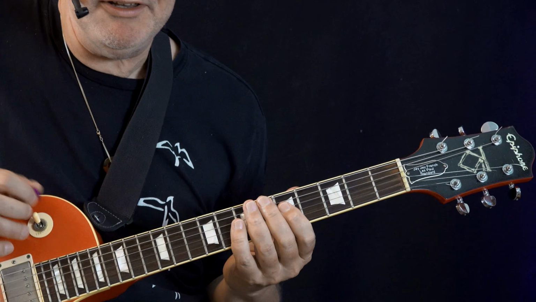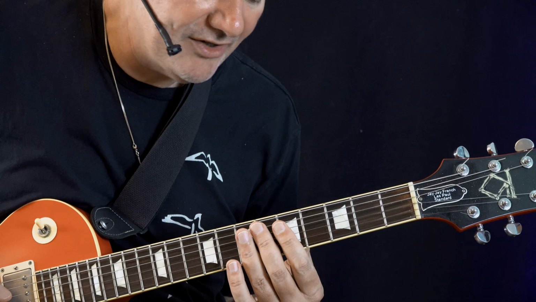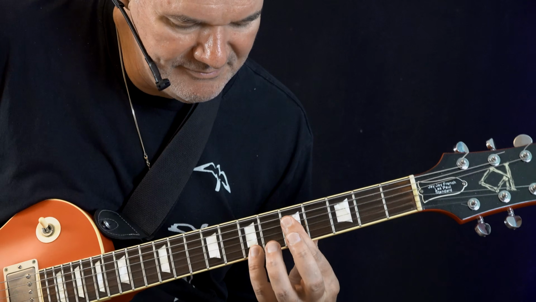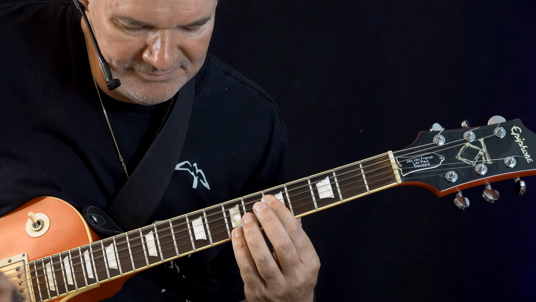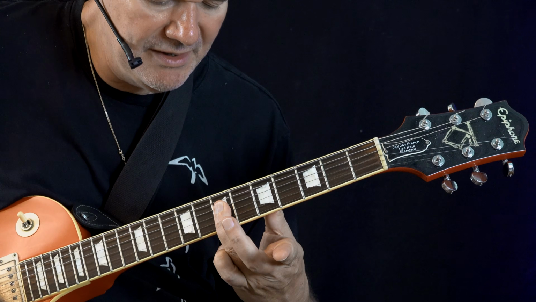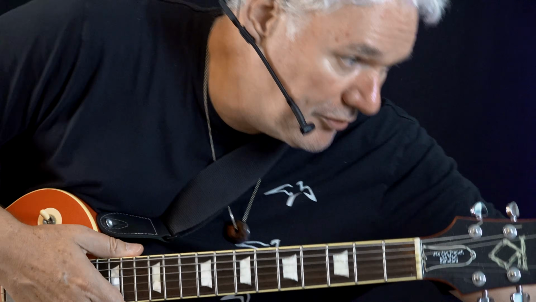Then you have several extensions. So you can have, as I already said, this extension, or you add the B, which creates an A minor 9 chord. Or also here, when you play the B, it also gives you the Dorian sound.